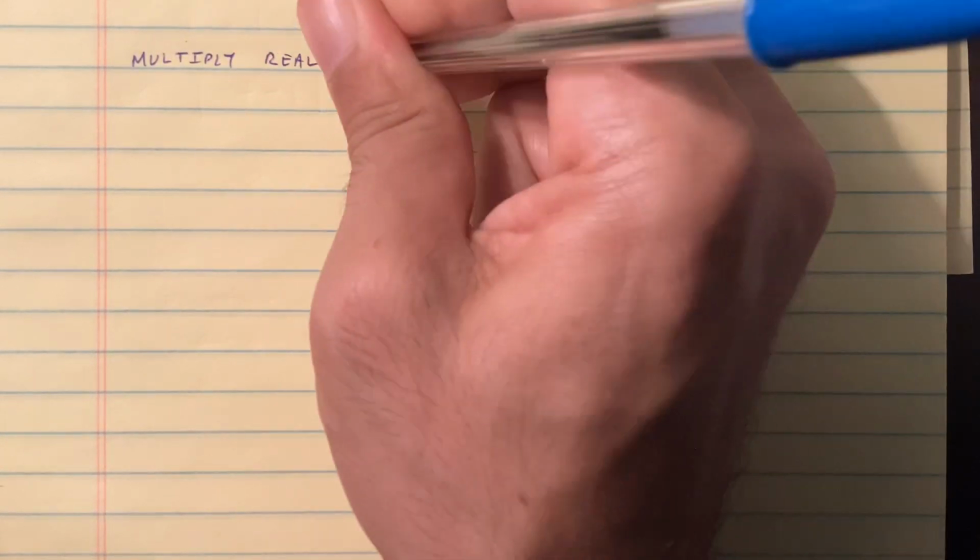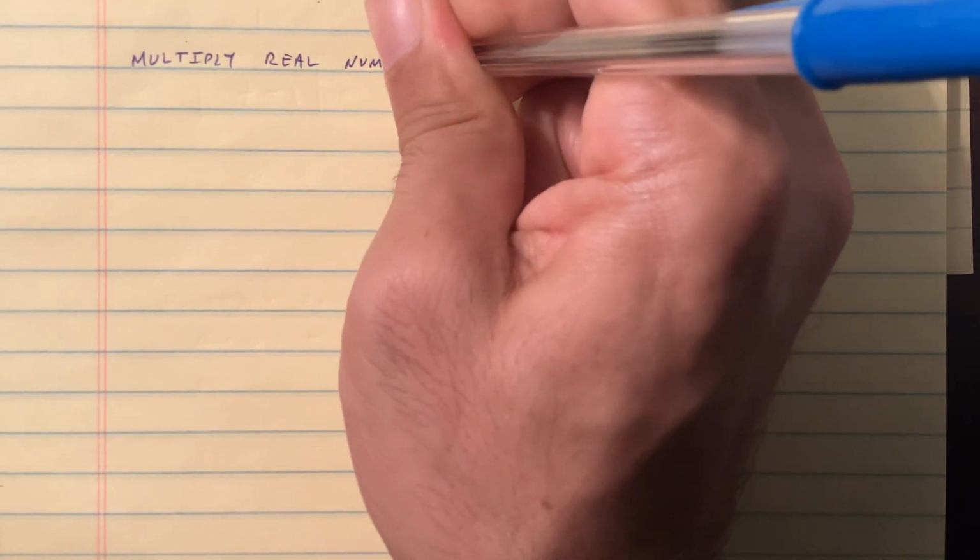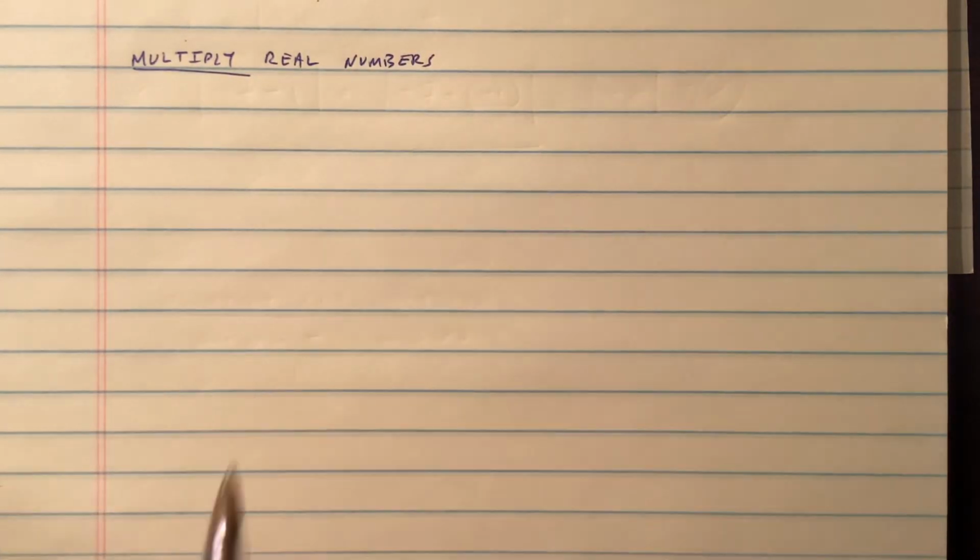In this video, we're going to be talking about how to multiply real numbers. And in the previous videos, we've talked about how to add and subtract real numbers. This one, we're going to talk about how to multiply them. And before we go into the actual multiplication and the rules on how to multiply, I want to show you how you'll know that you're supposed to multiply.